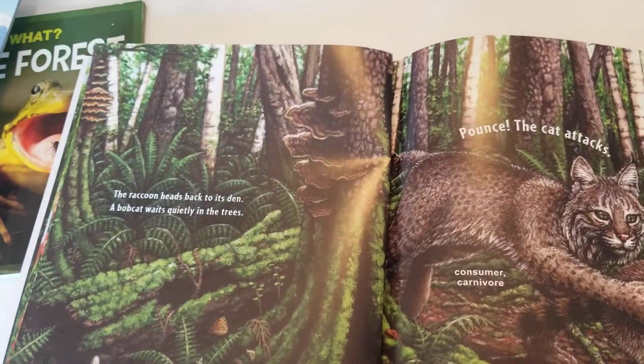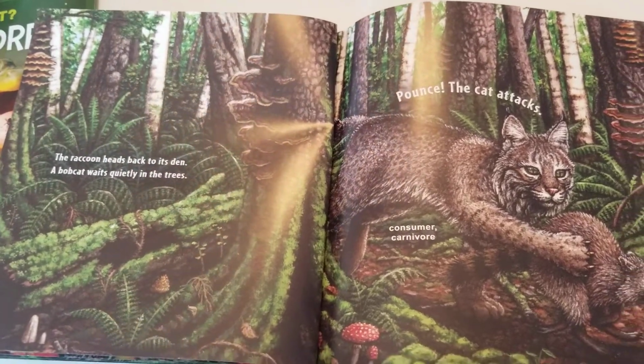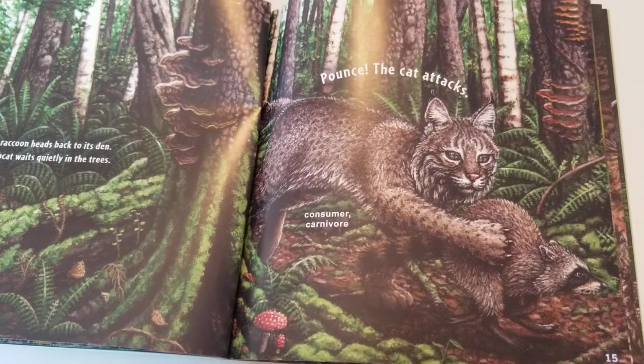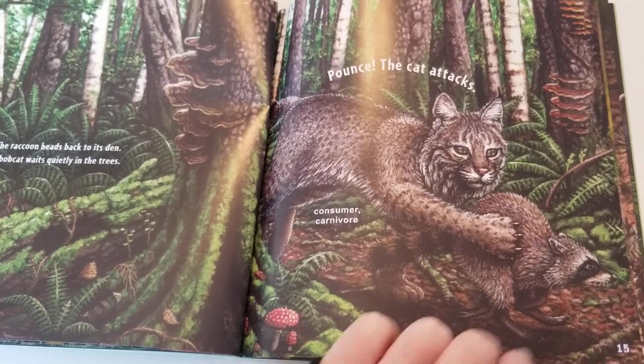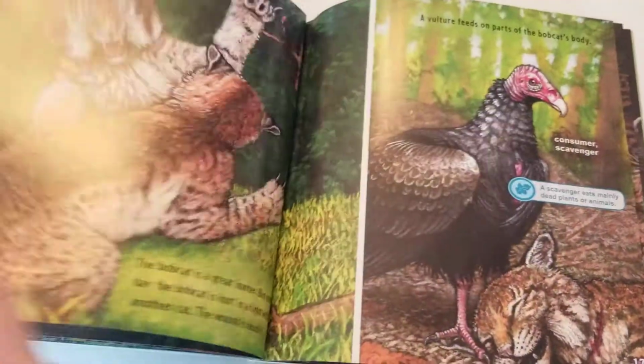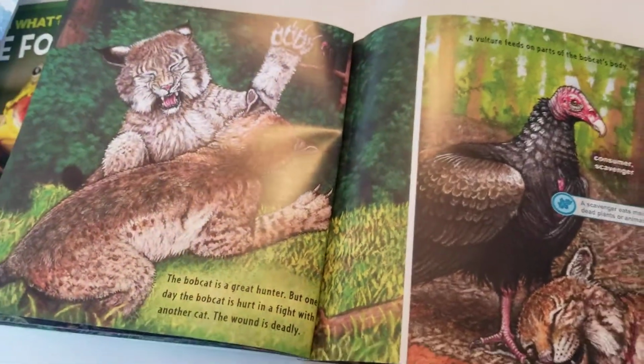The raccoon heads back to its den. A bobcat waits quietly in the trees. Oh no! Pounce! The cat attacks. The bobcat ate the raccoon.